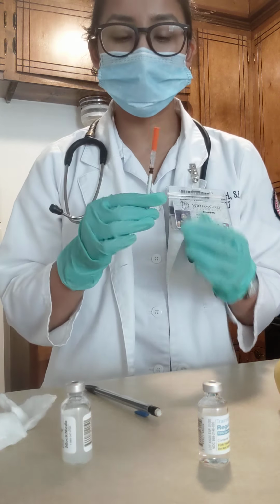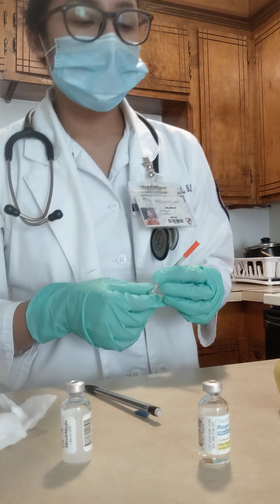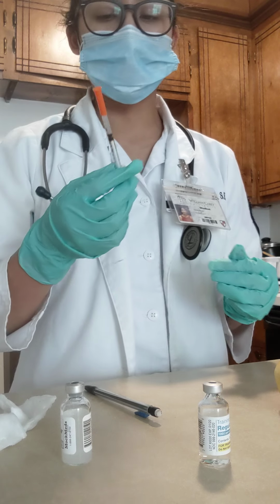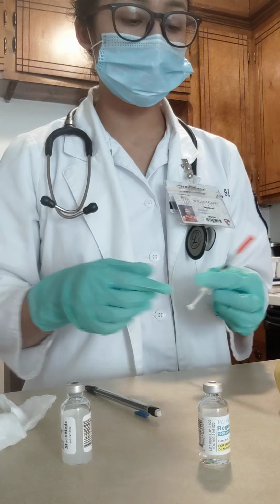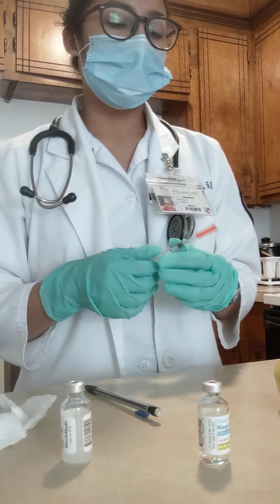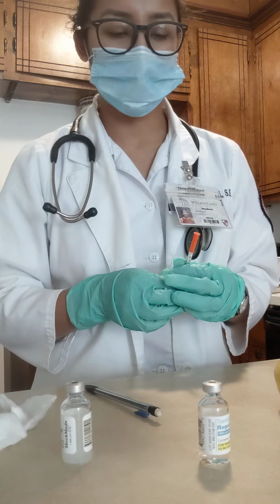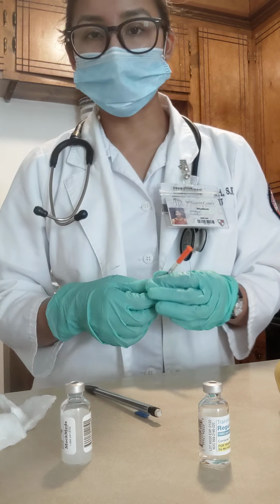And when it's verified, then I'm going to explain the procedure to my patient. Good morning, Ms. Doe. This is your insulin, and your blood glucose level was 252 this morning, and I'll give this insulin to bring your blood glucose level down so you can eat afterwards.